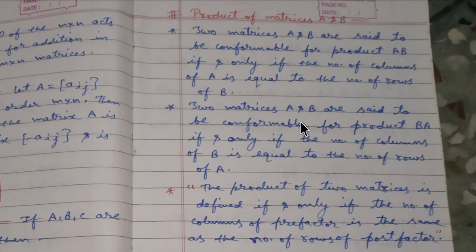In this case the matrices A and B are multiplied. If they are conformable by this condition, then first of all we write the B matrix, not the A matrix. First we write the B matrix, then we write the A matrix, and then we do the process of multiplication, and we get the product BA. So this is the product AB and this is the product BA, and both are different matrices, not the same.